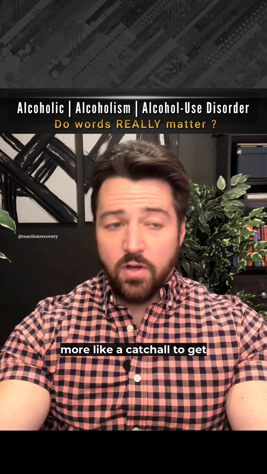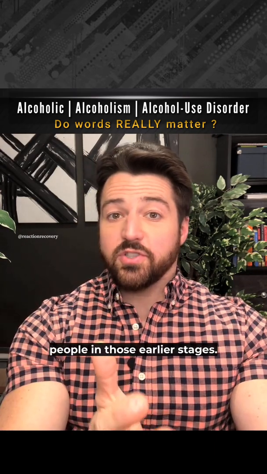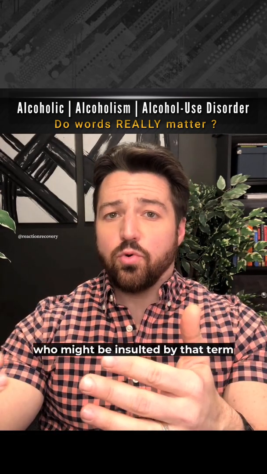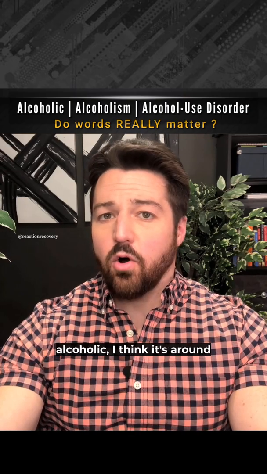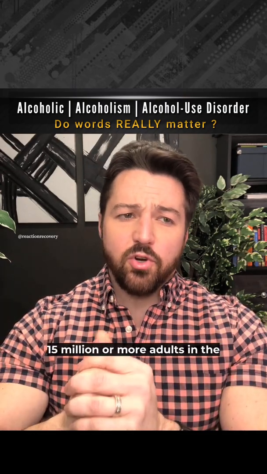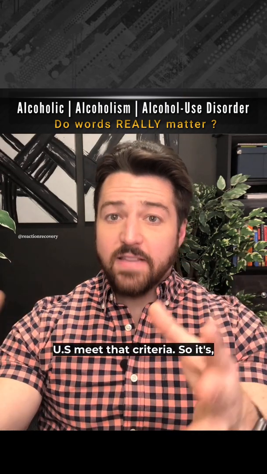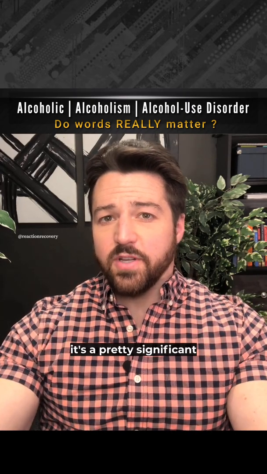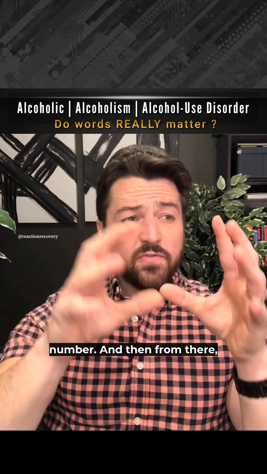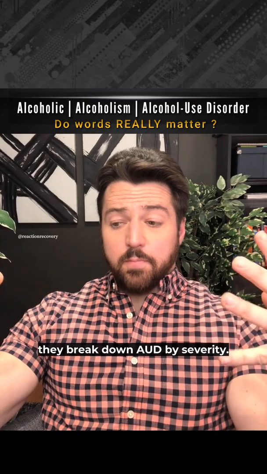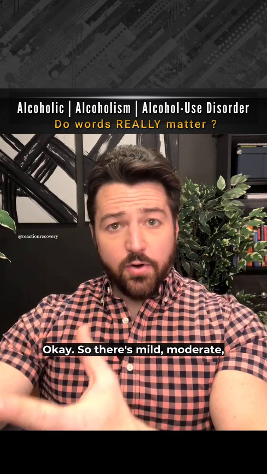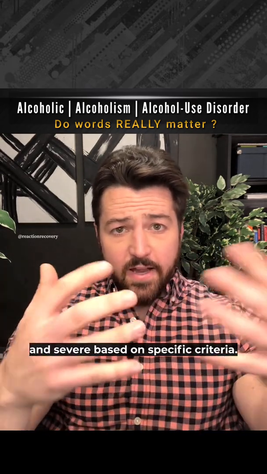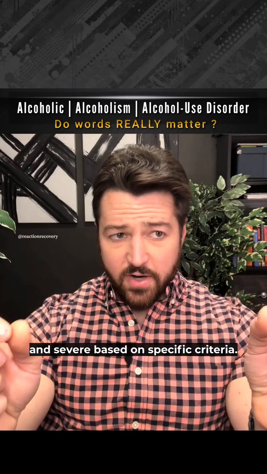So we have this relatively new alcohol use disorder diagnosis, which is actually supposed to be more like a catch-all to get people in those earlier stages. Lots of people, for example, who might be insulted by that term alcoholic. I think it's around 15 million or more adults in the U.S. meet that criteria, so it's a pretty significant number. And then from there, they break down AUD by severity, okay? So there's mild, moderate, and severe based on specific criteria, okay?